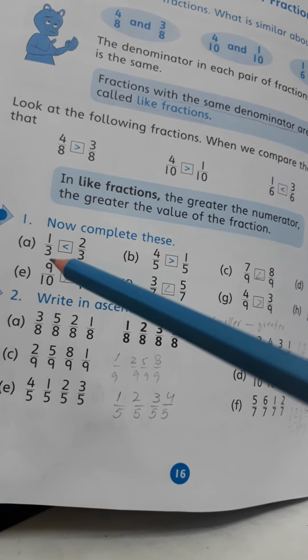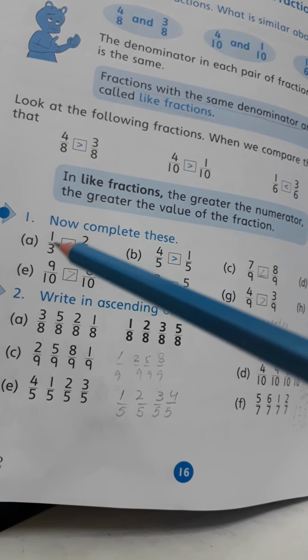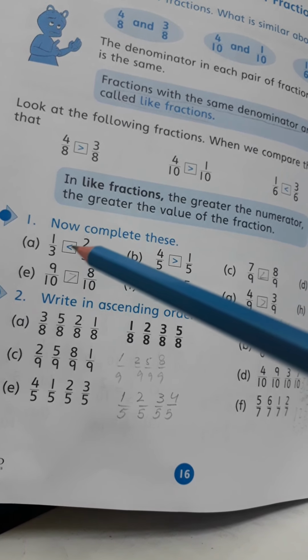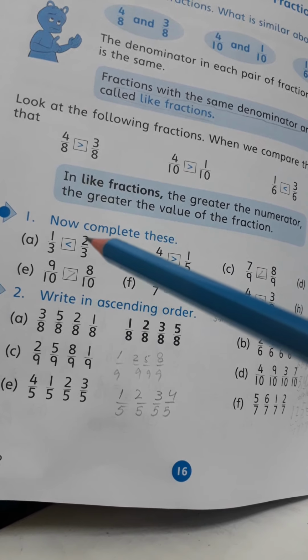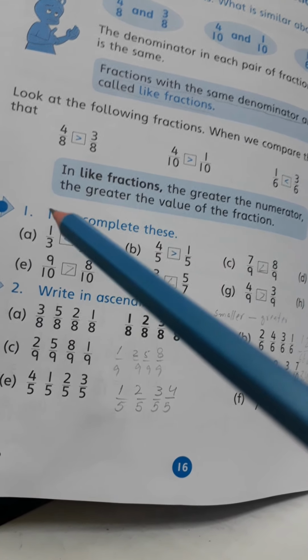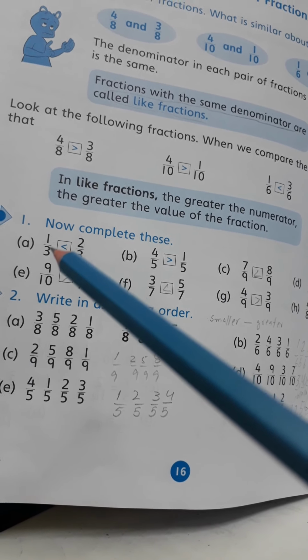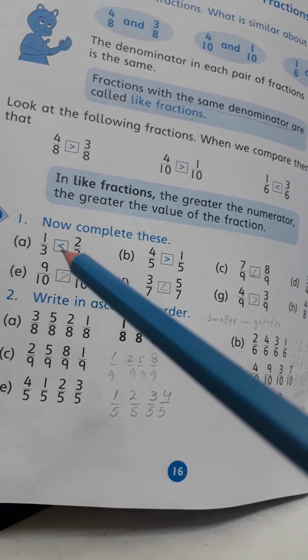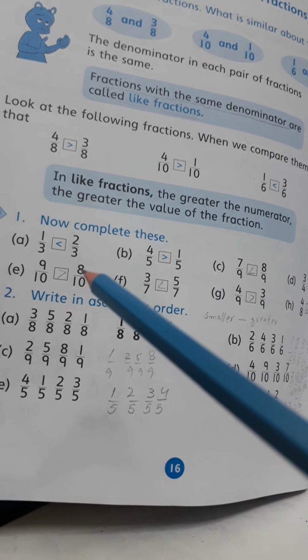So for this purpose, in like fractions, students, you must know that the value will be greater depending upon the greater numerator. If we have a greater numerator, then the value will be greater. Okay, students, here you can see 1 by 3. Here 1 is the numerator, which is smaller than 2. That's why we put the sign of smaller. 1 by 3 is smaller than 2 by 3.